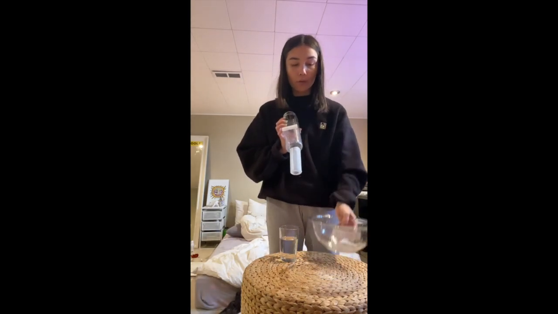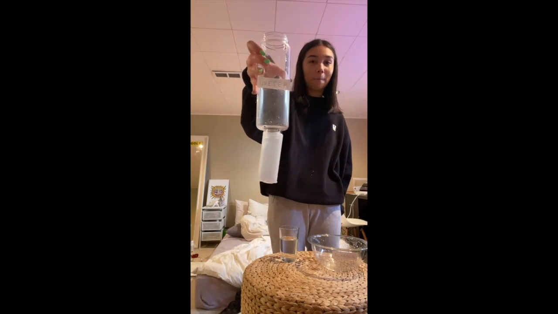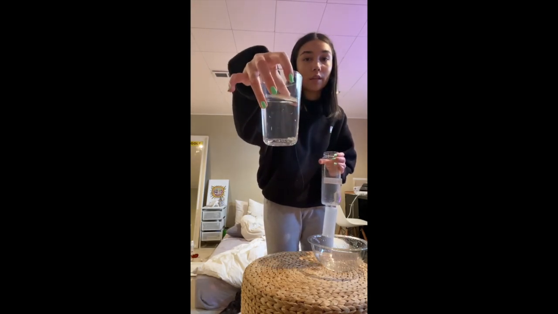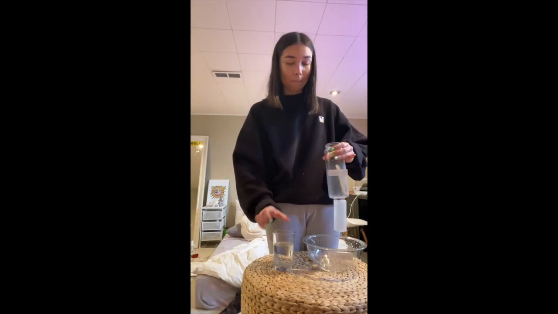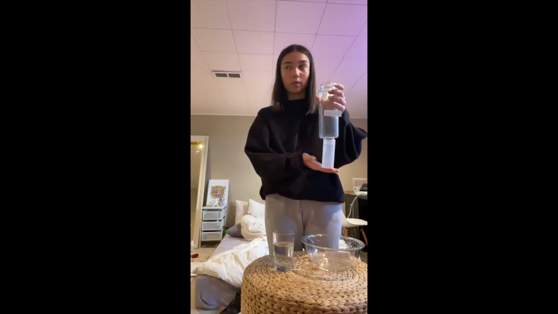And so the bowl represents the bladder. I made this little tube that represents the ureter, and this represents the urine made in the kidneys and the nephrons. Okay, so this is just an example of a healthy ureter with nothing in it.